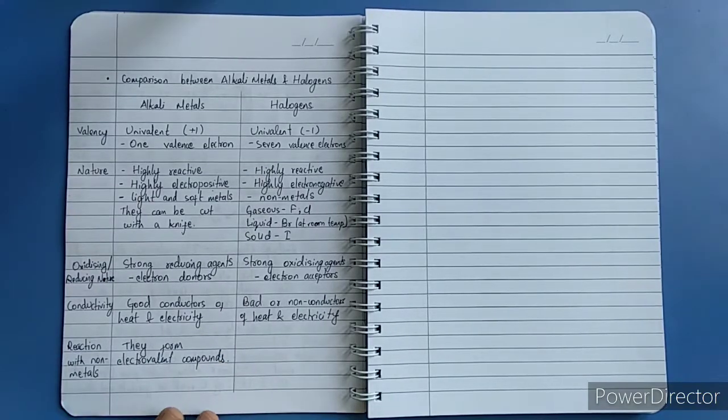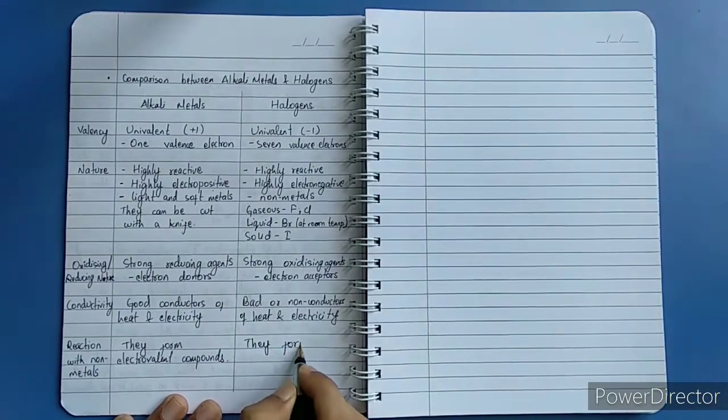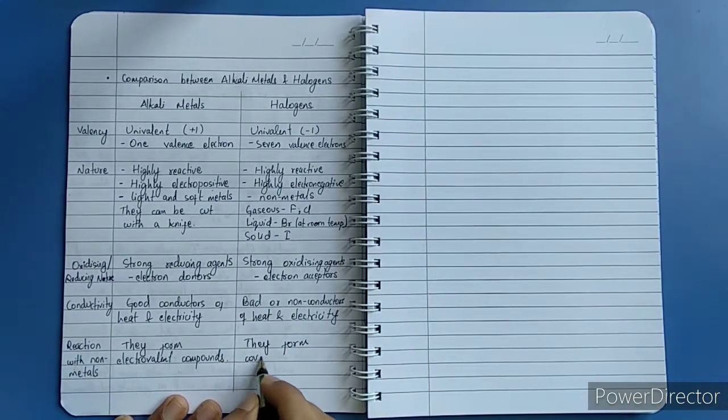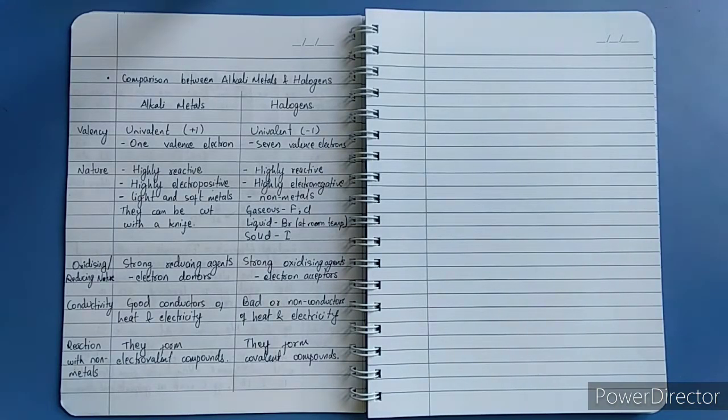And halogens, when they react with non-metals, form covalent compounds. Okay, so this is the comparison between alkali metals and halogens.